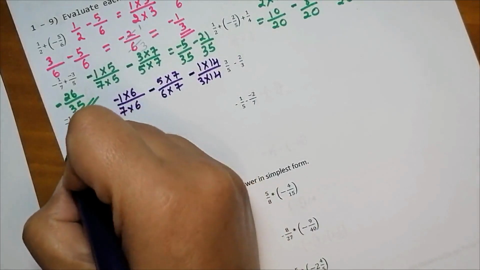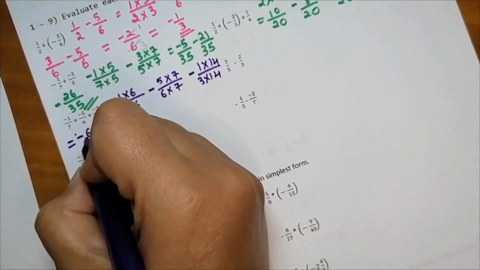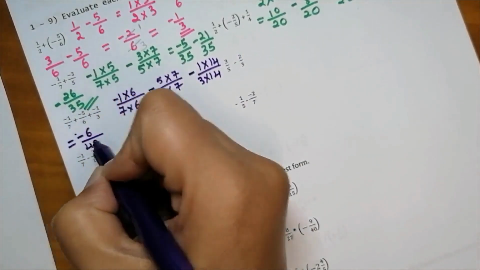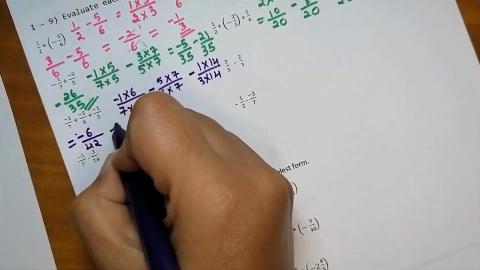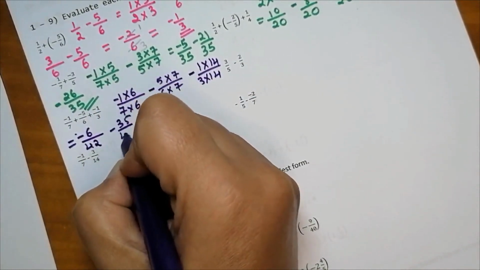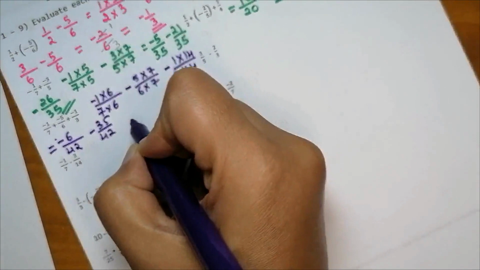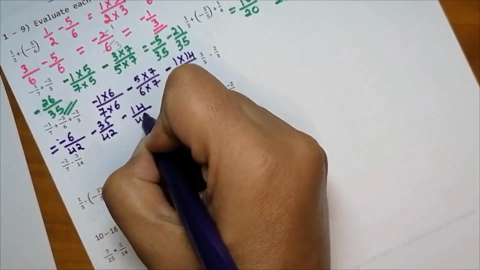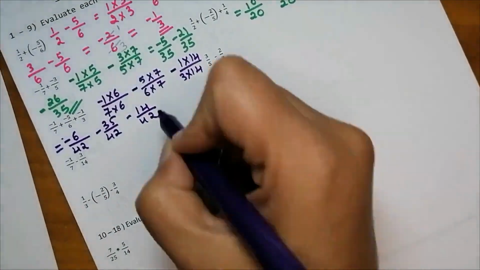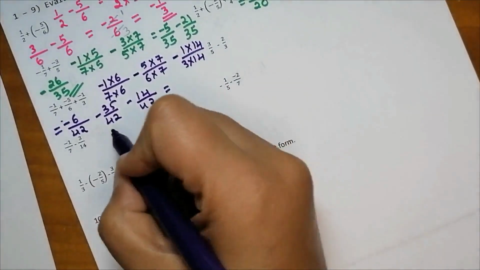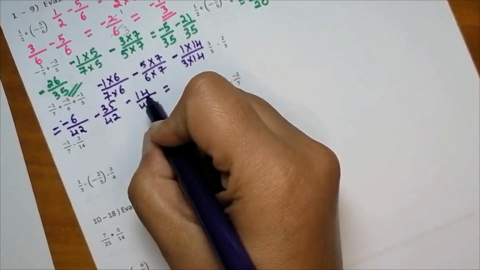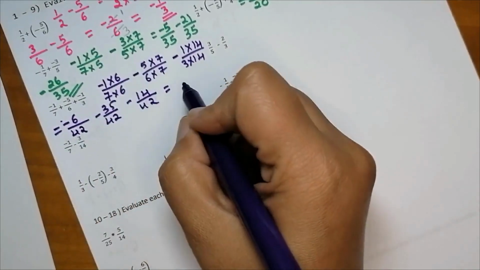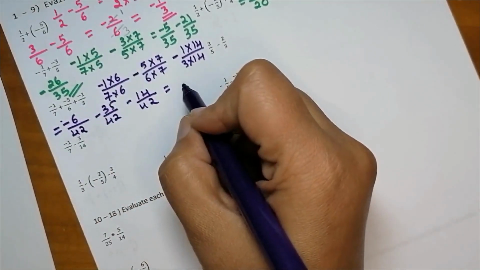So this is equal to minus 6 over 42, right? This becomes minus 35 over 42, 5 times 7, and minus 14 over 42, right? Now here, all the numbers are minus, minus, minus, minus. So we will add all of them and then put a minus sign, right?